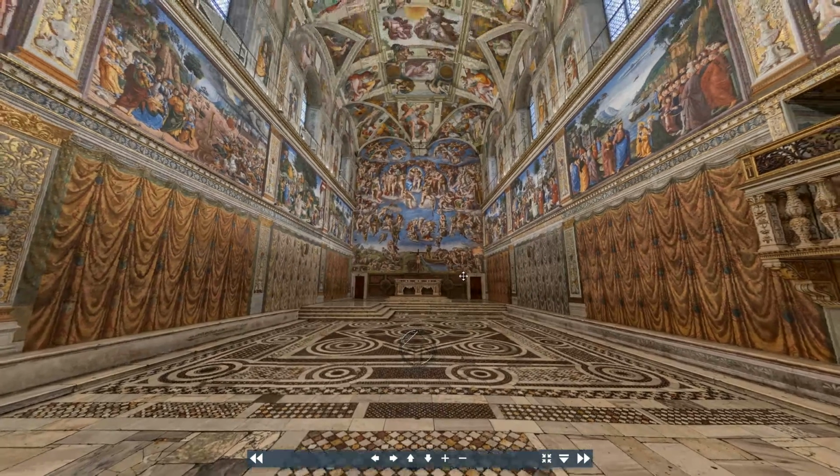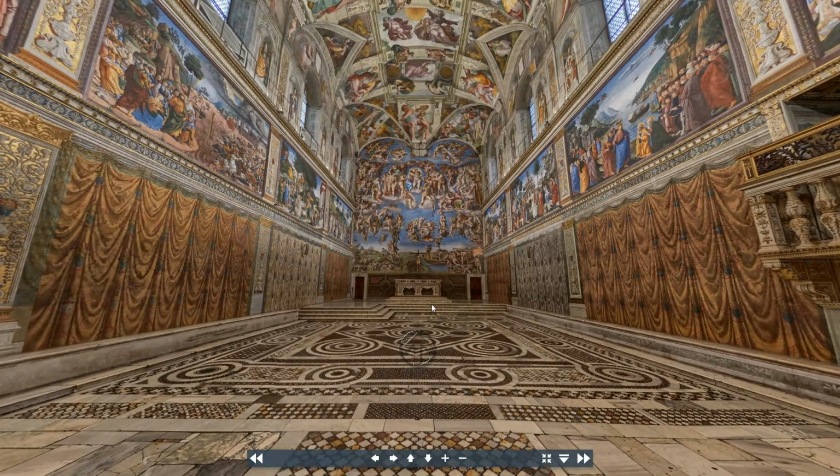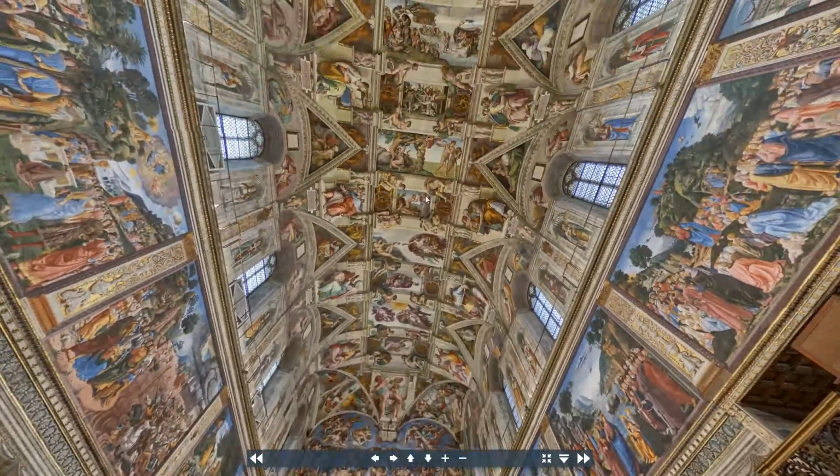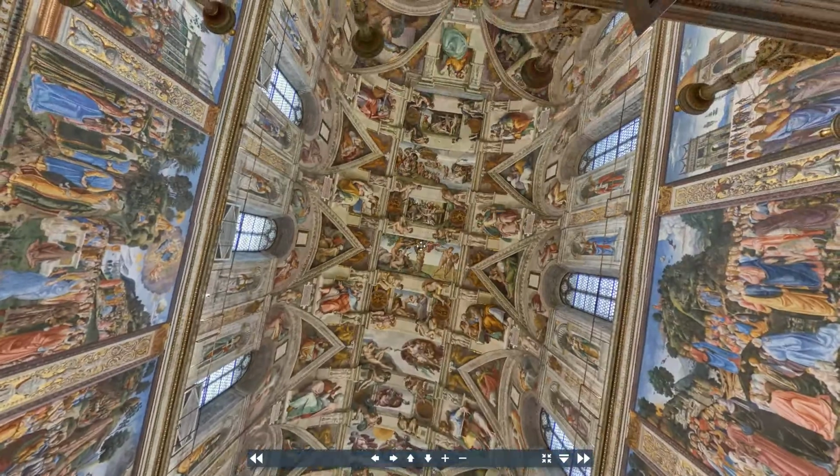And then here is the altar. So if they're having mass or something in this chapel, this is where the Pope or the priest conducts the mass. And then we're also going to learn about this big fresco, the altar fresco, which is right behind the altar. So there you go.